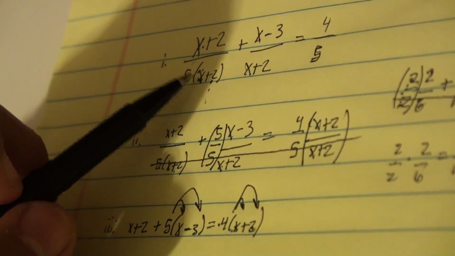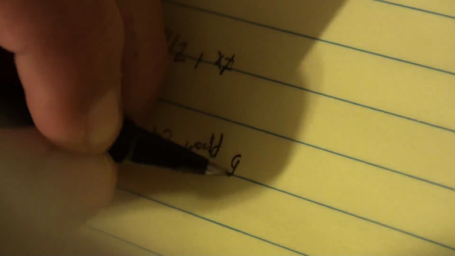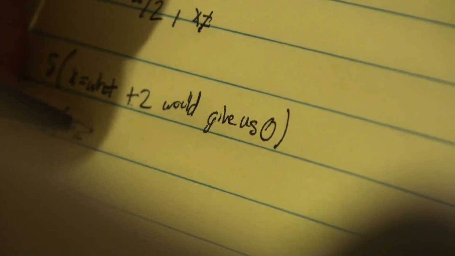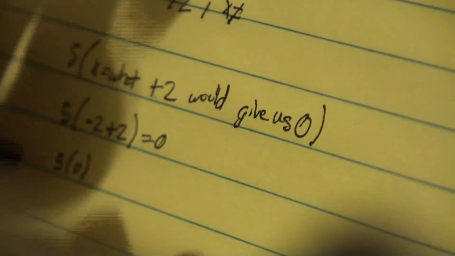And right here, negative 2 plus 2 will give us 0. So in this case, x cannot equal negative 2.